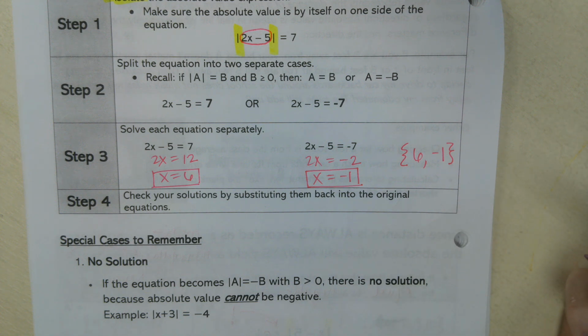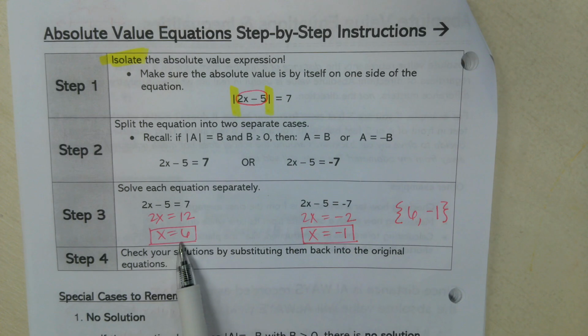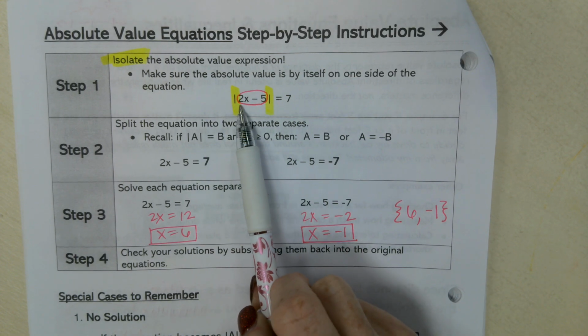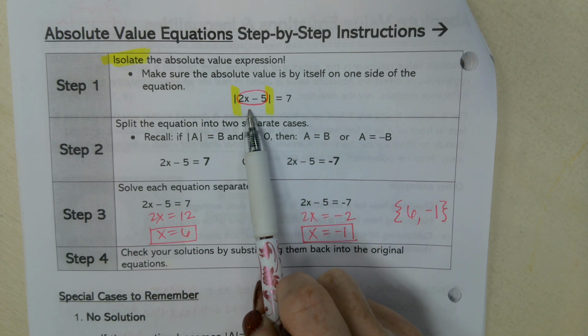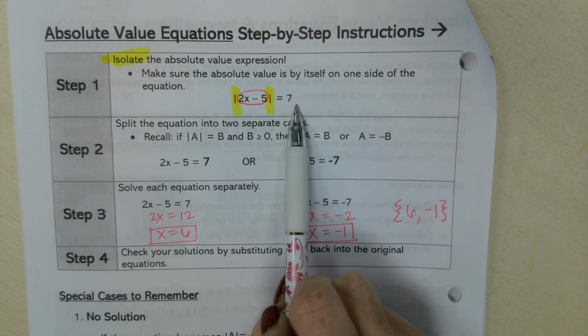I probably should just get in the habit of putting everything least to greatest, but it doesn't really matter right there, okay? Now, I'm going to check this. If I plug 6 back in, 2 times 6 is 12. 12 minus 5 is 7. And the absolute value of 7 is 7.